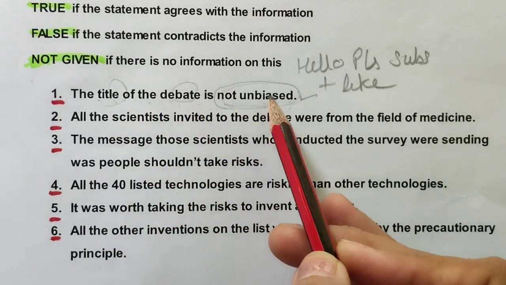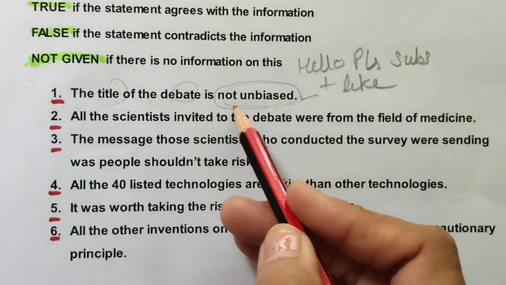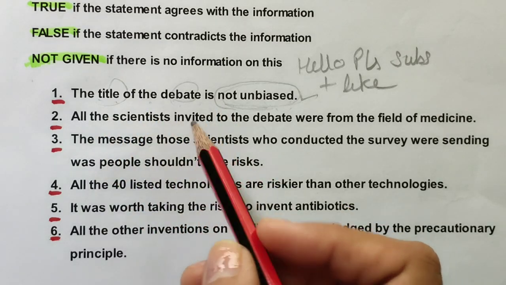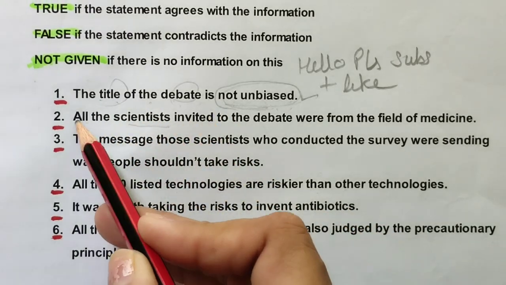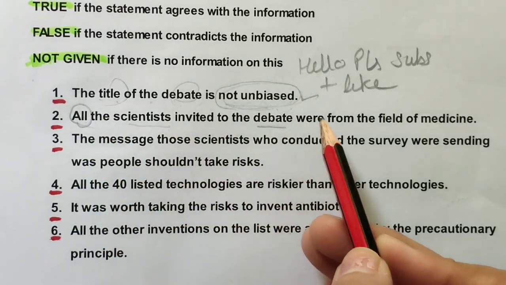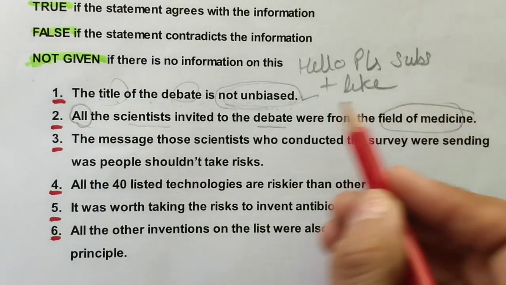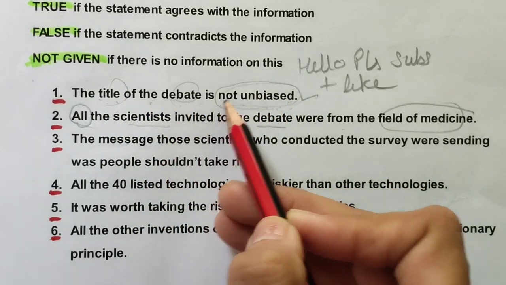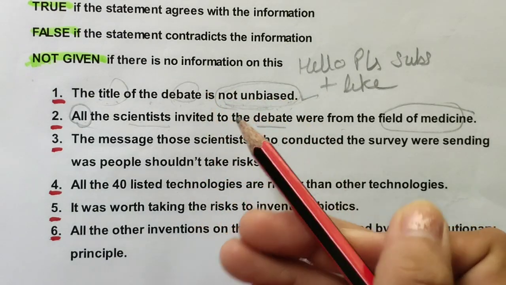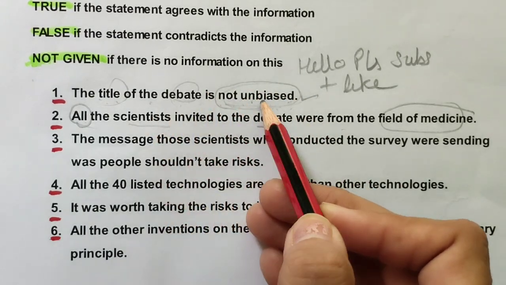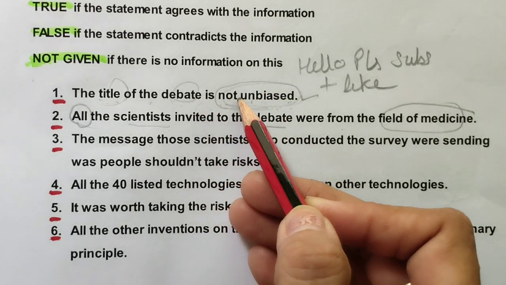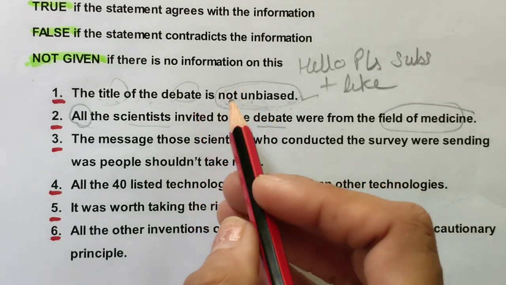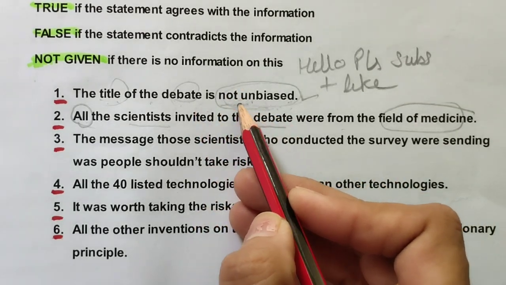Definitely we will not get the same word in the reading passage, some synonym will be there. Second also, we will be finding 2-3 locations, 2-3 keywords. In the second statement, the word all is also important: all the scientists invited to the debate were from the field of medicine. Here, if the title of the debate is biased, unbiased, not biased, it's very confusing. If it is biased, then it means true. If it is not biased, then it is false. I am also confused, so I can't tell the correct meaning actually.